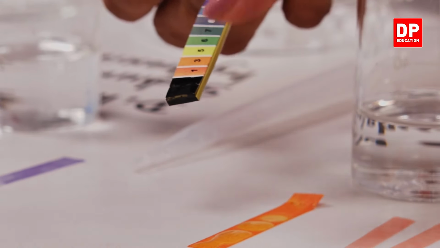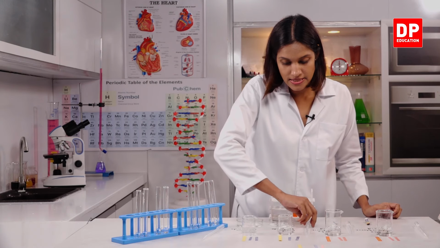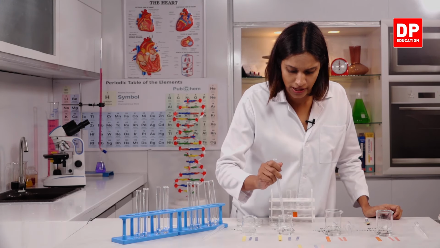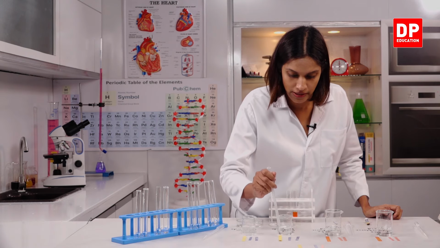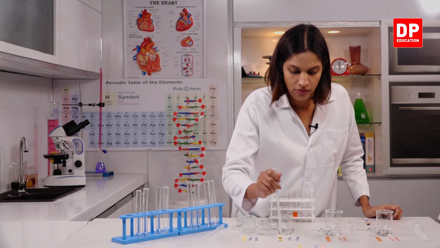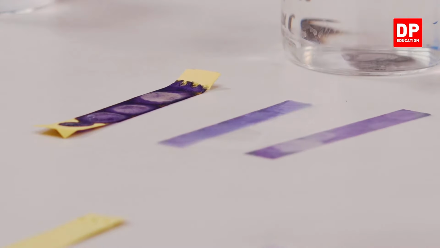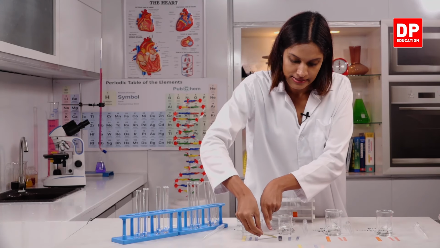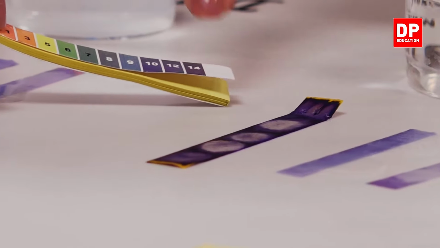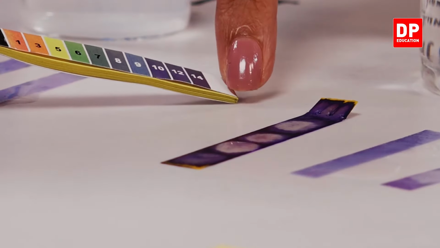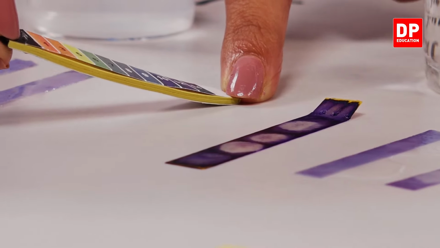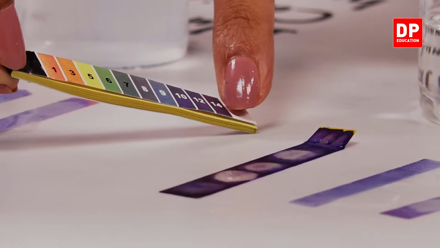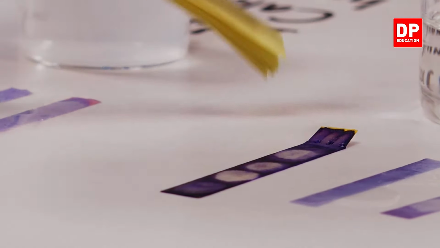Okay children, we will move to the next one, two bases. Dilute sodium hydroxide with pH paper. What happens, children? The color changes into blue color. Look at the color code, children. Again, you can see 10, 12, 14. The pH values 10, 12, 14 come under strong bases. The yellow color of the pH paper changes to blue color in the presence of strong bases.